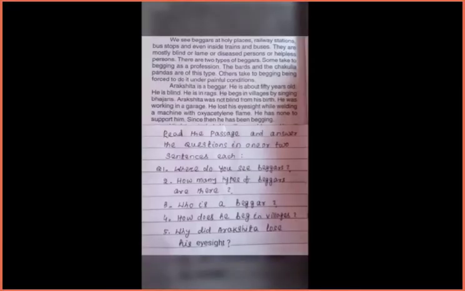Then you see the passage, you read this passage silently and understand it. Read the passage and answer the questions in one or two sentences each. First you comprehend the questions, and then give the answers according to the questions.